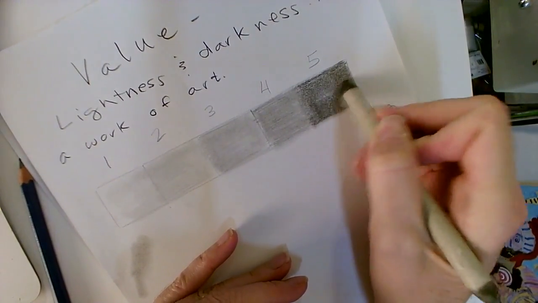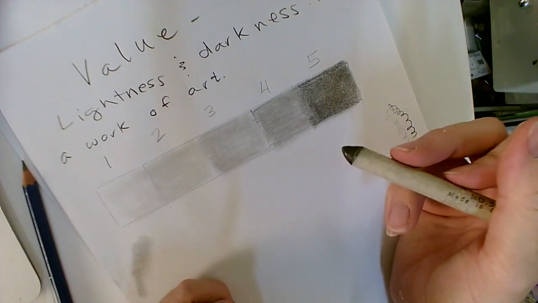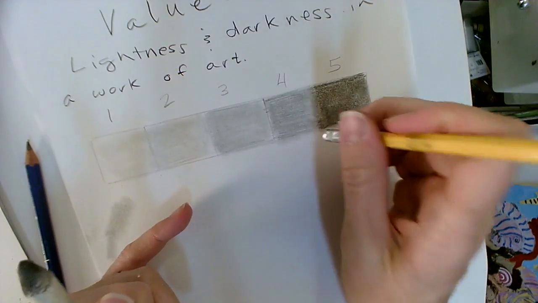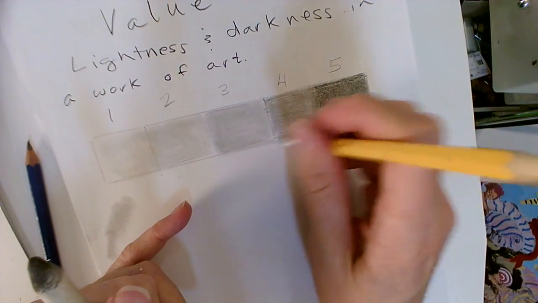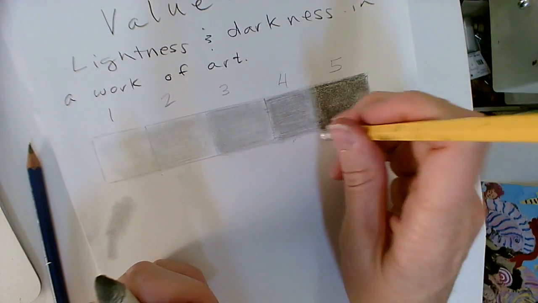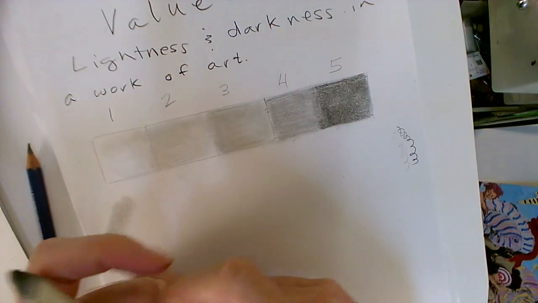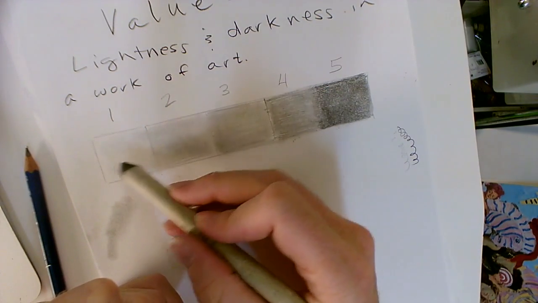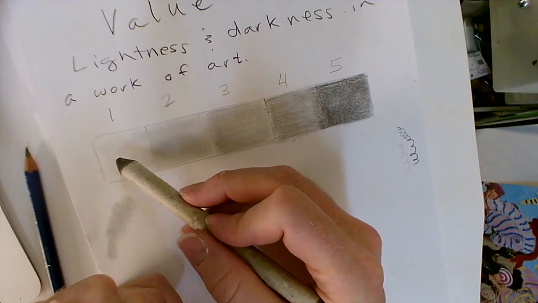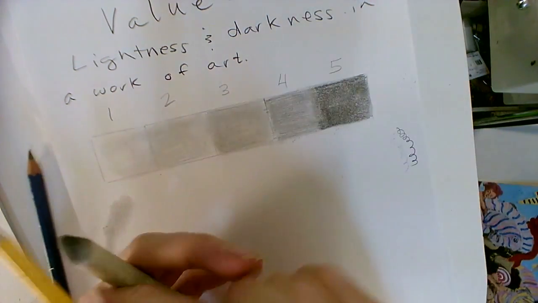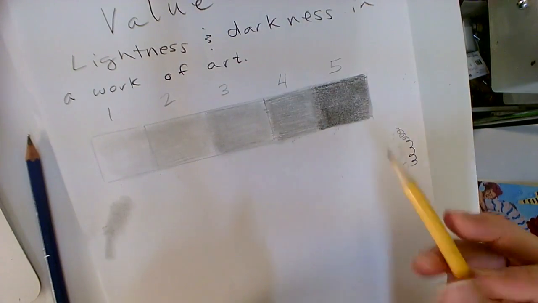Now, I don't want to make this video too long for you, so I'm going to wrap it up. But your assignment is to make your own value chart. And now, with art, like anything, like sports, with math, with reading, with anything you want to get good at, you really need to practice a lot. So the more you practice, the better you get. Challenge yourself to see how smooth you can go, or see if you can just gradually go from light to dark without these lines. Maybe underneath, practice going light to dark.